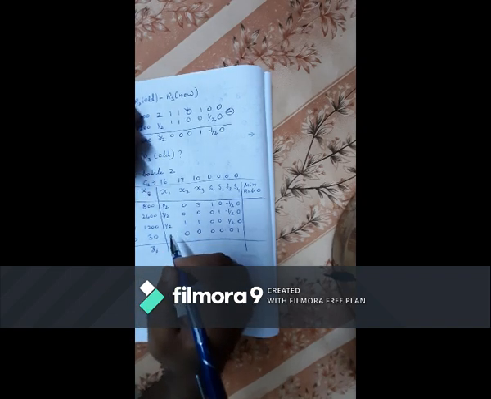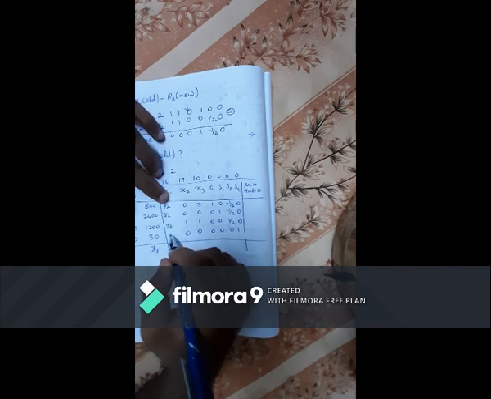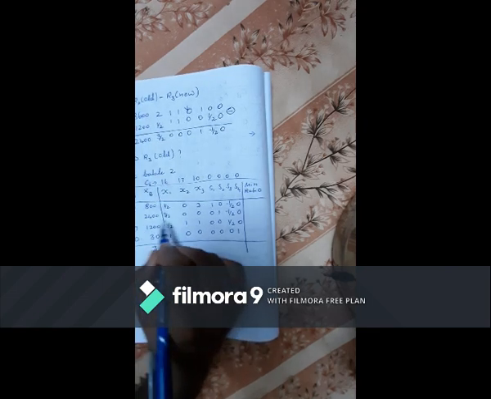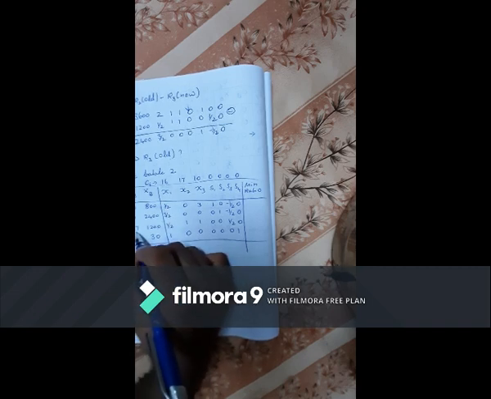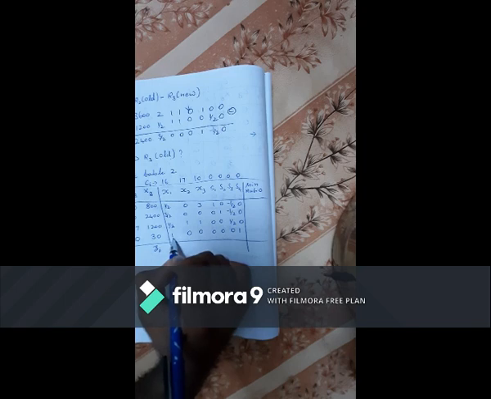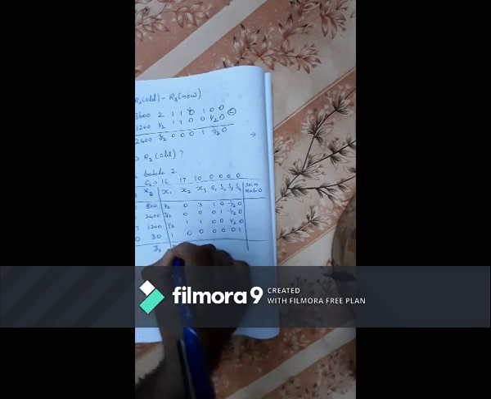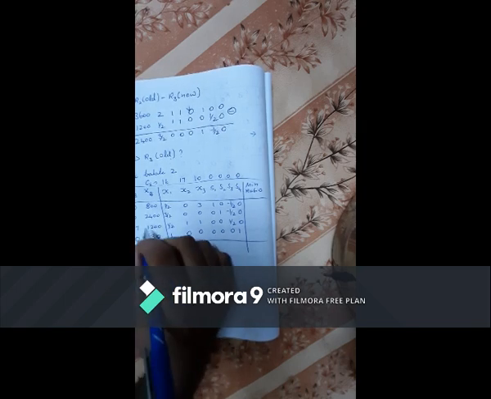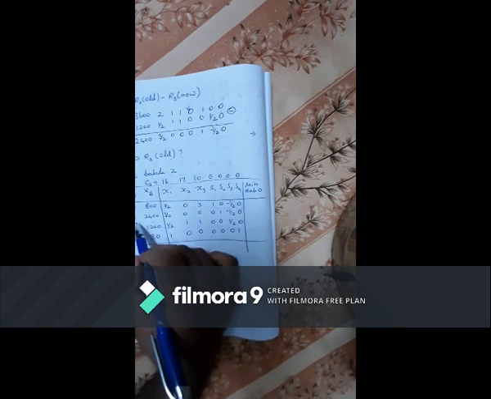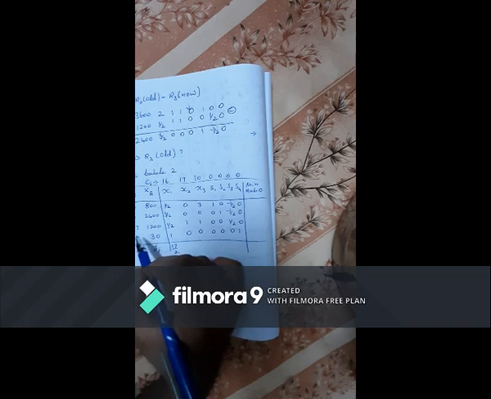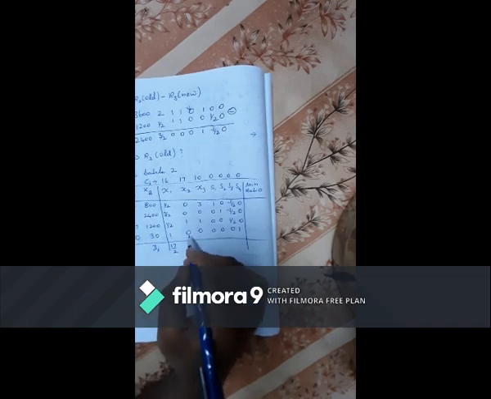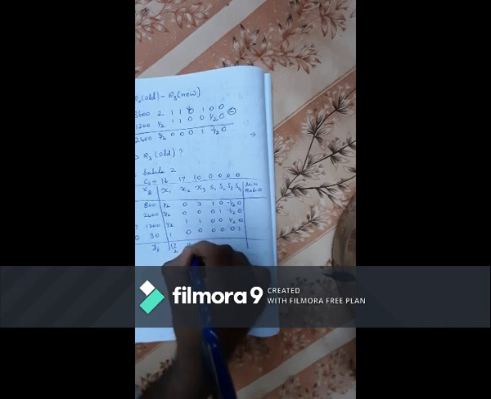It's Cb into 1 by 2 plus 0 into 1 by 2 plus 0 into 3 by 2 plus 17 into 1 by 2 plus 0 into 1, which is 17 by 2. Next is 0 into 0 plus 0 into 0 plus 17 into 1 plus 0 into 0 is 17.